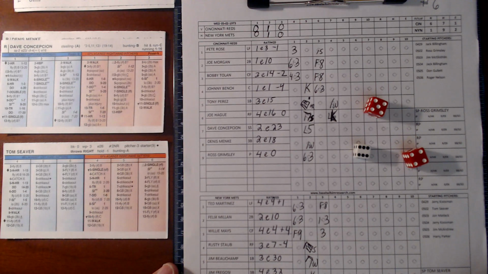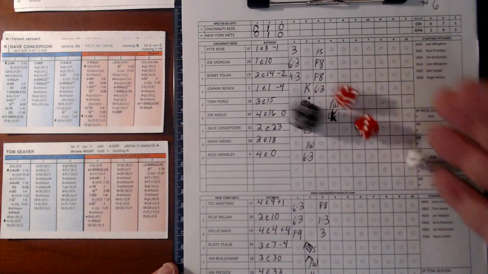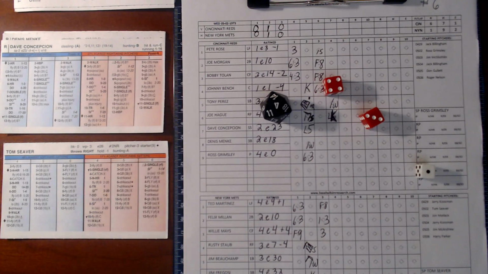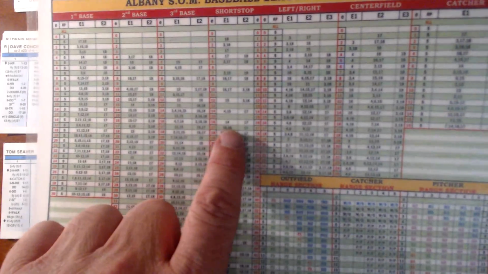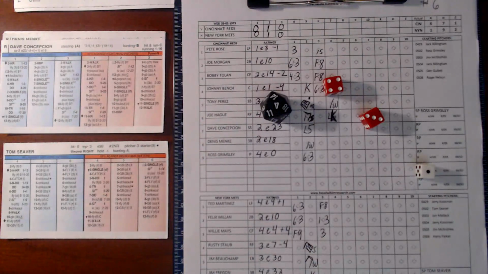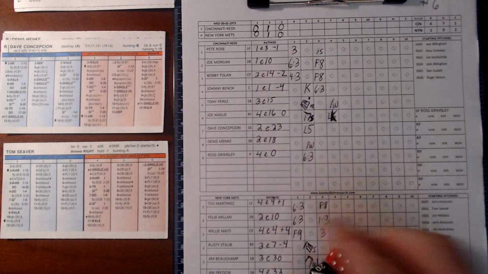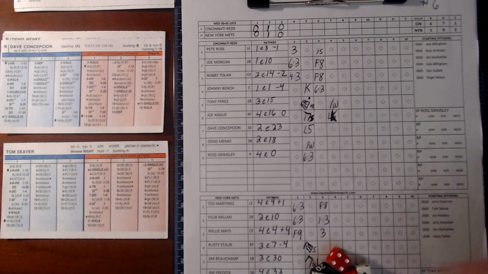6-9 versus a righty. Ground ball shortstop X. That's another one to Harrelson. Should be an easy play. 4, 7, 8 on a 16. Makes the play. Well, hold on a second. Could be a double play. So 4 is a G2 pound.